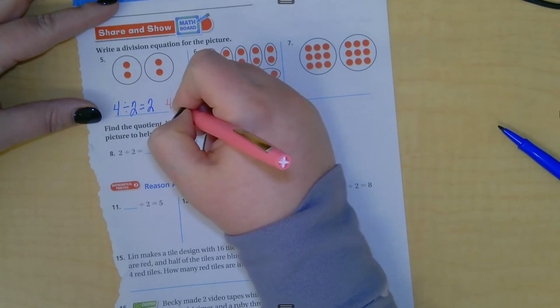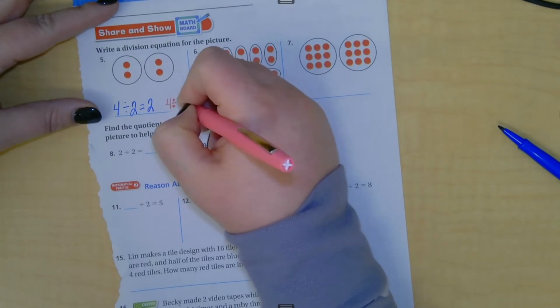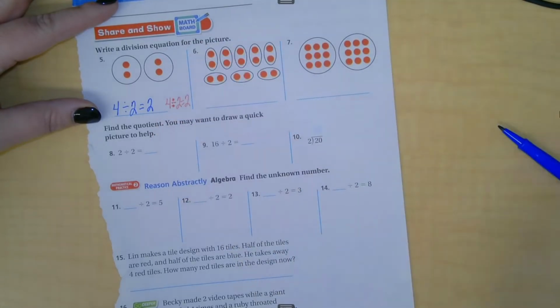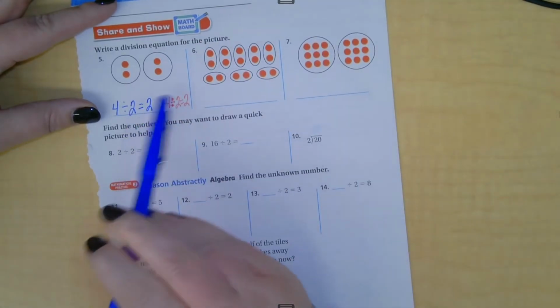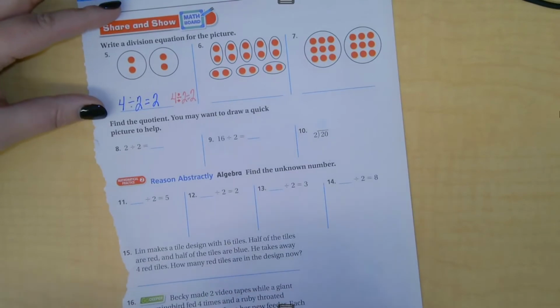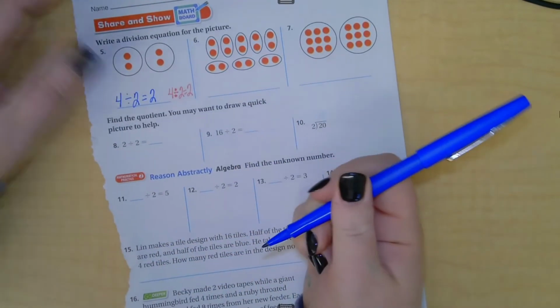Whoops. Oh, look at that. There's twins in that fact family. So these both look the same. Either one is correct because they're the same.